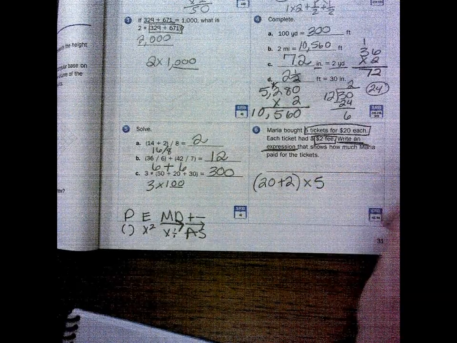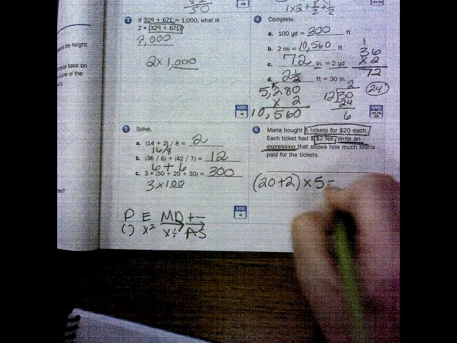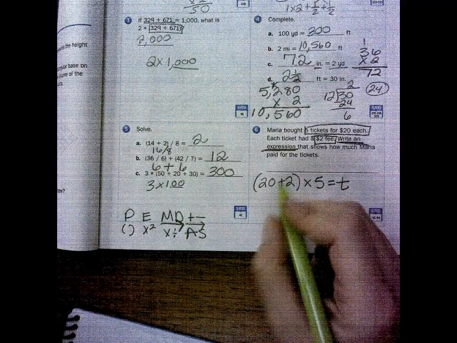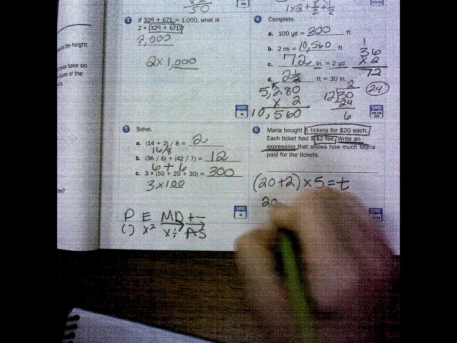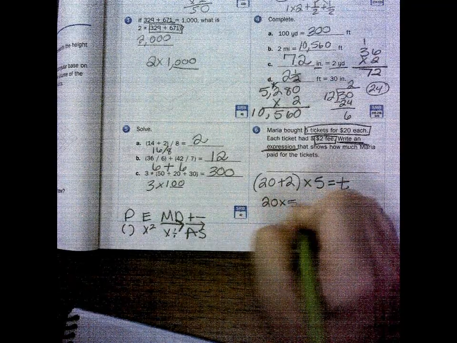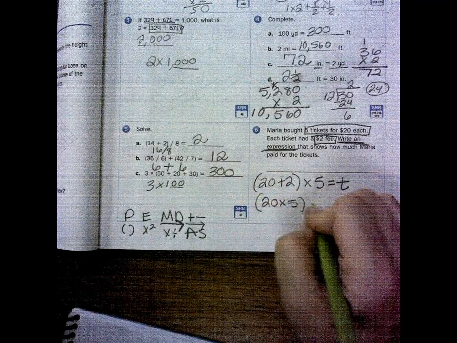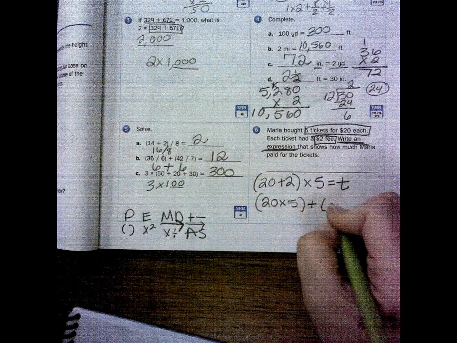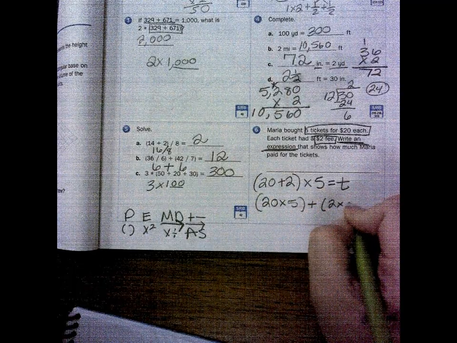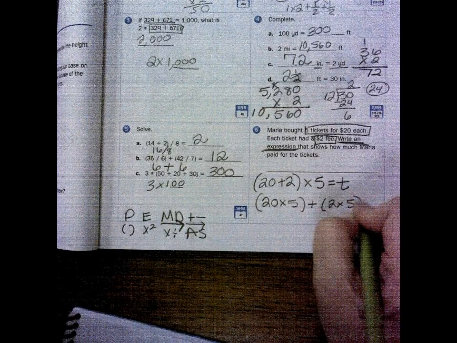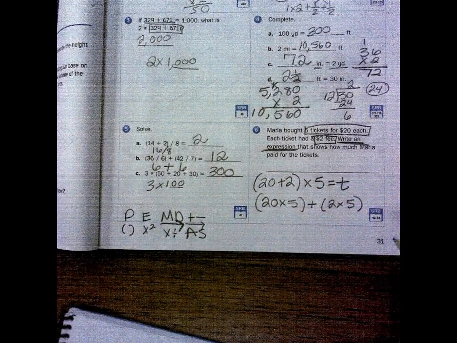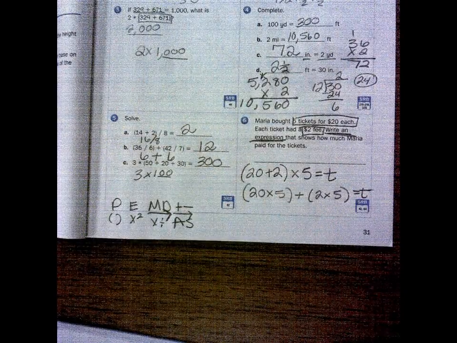So you could write it this way, E equals 5 times parentheses 20 plus 2, or you could write it as 20 times 5 because she buys 5 tickets at $20 each, and then she pays an additional fee of $2 times 5, and then you would add those together. Both of those would give you the same result. Choose the one that most aligns with your thinking.